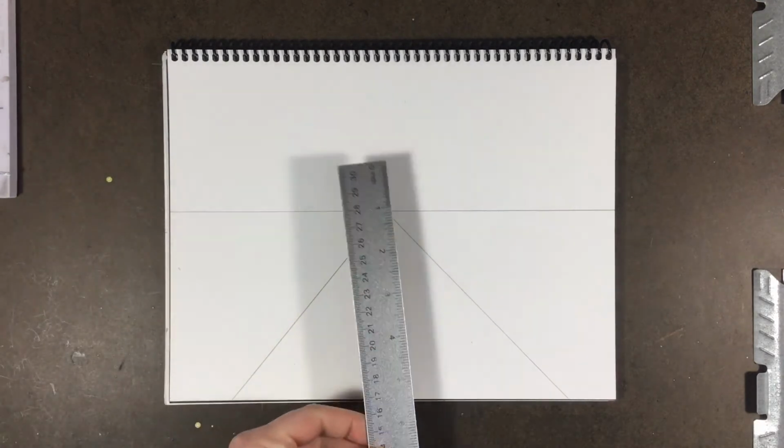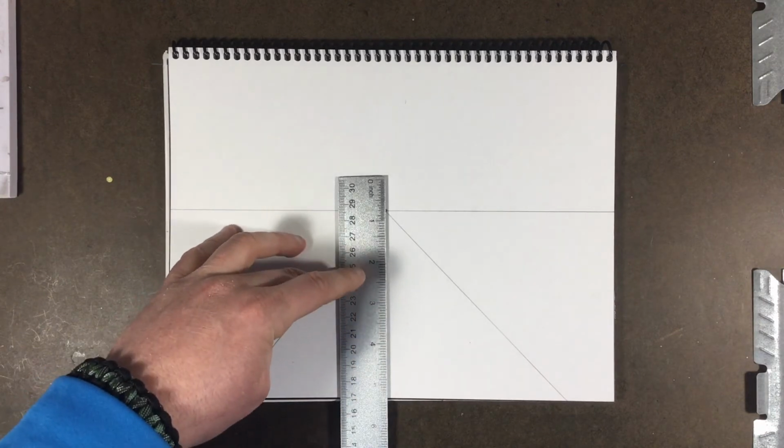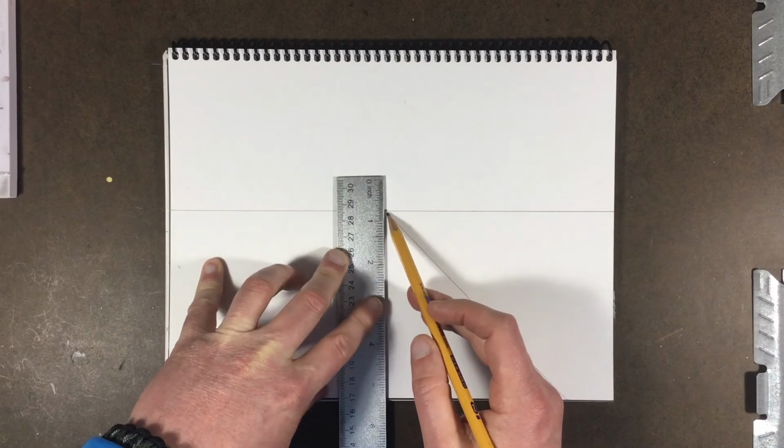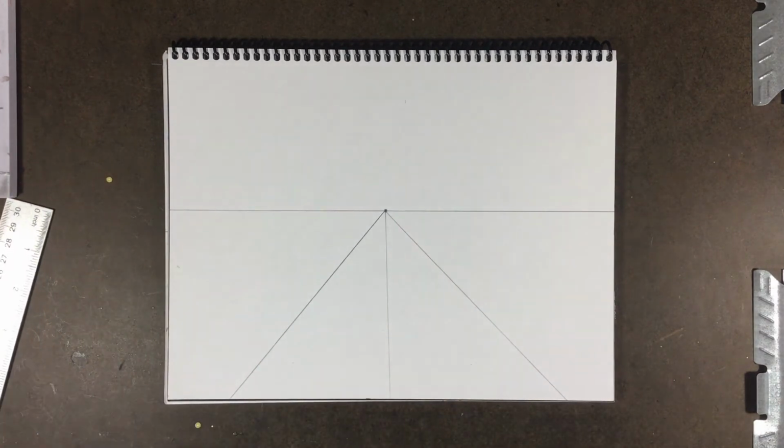So to finally complete this illusion, I'm going to draw a straight line right down the center, and that's going to help me make some of my dotted lines like you see in the road.